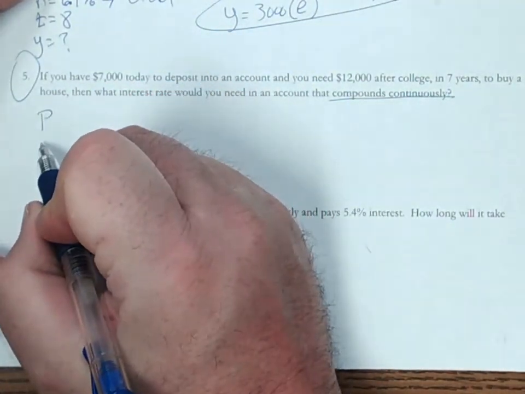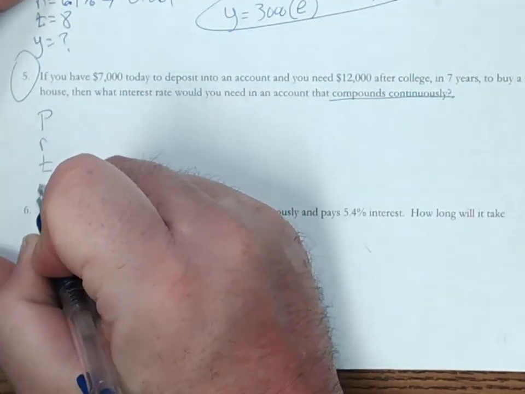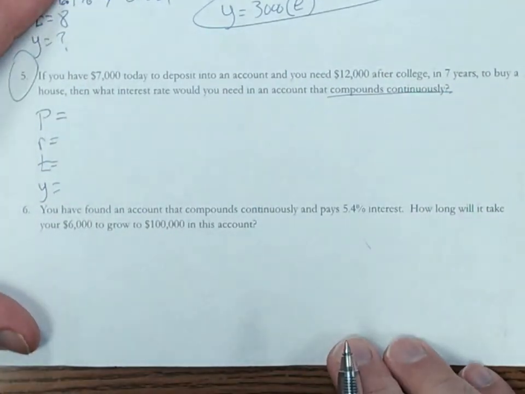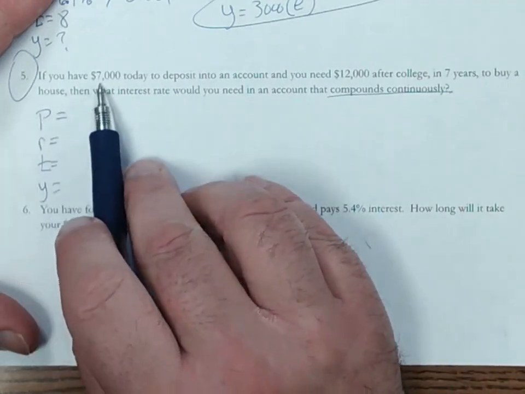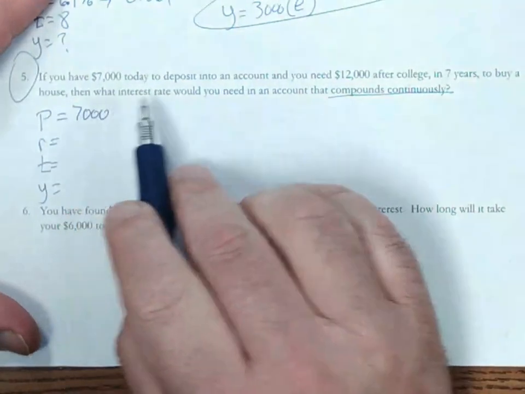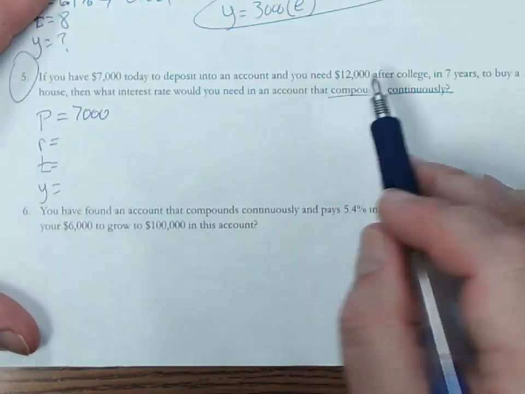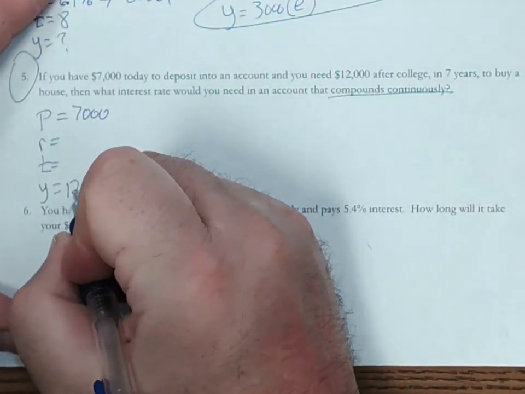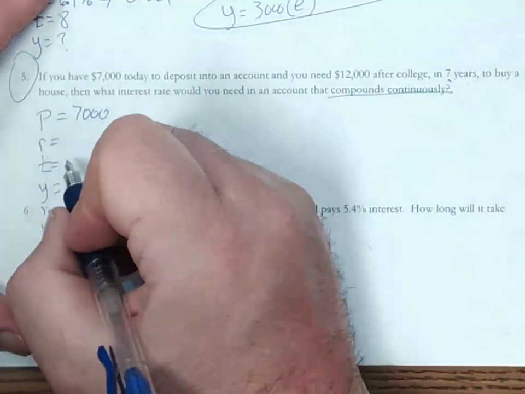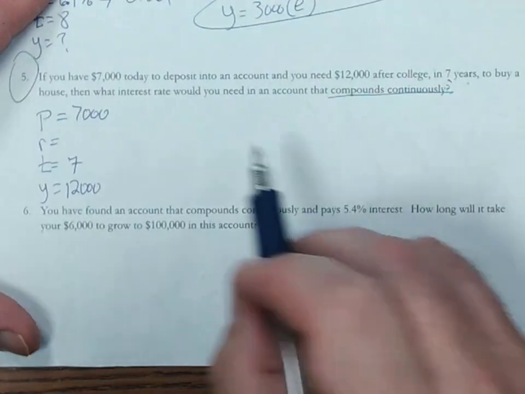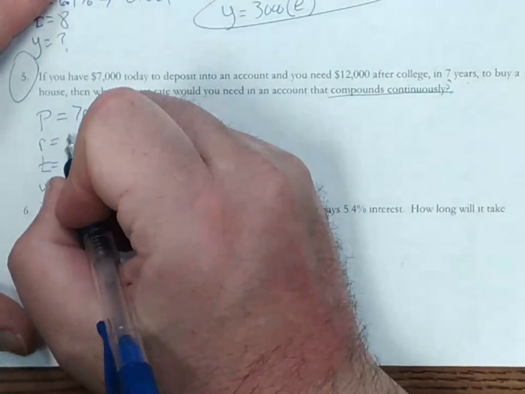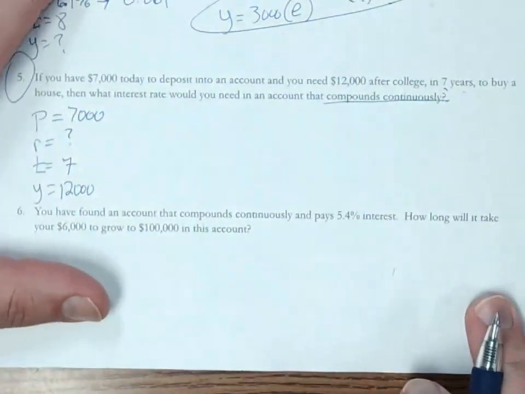Y equals P times E to the RT. Don't forget Y. Let's fill in. I have $7,000 today. That's my initial investment. And I need $12,000 when I'm done. That's my Y, $12,000. We need that in 7 years. That's going to be my T, 7 years. And then it asks, what interest rate would you need? So we don't know what R is.